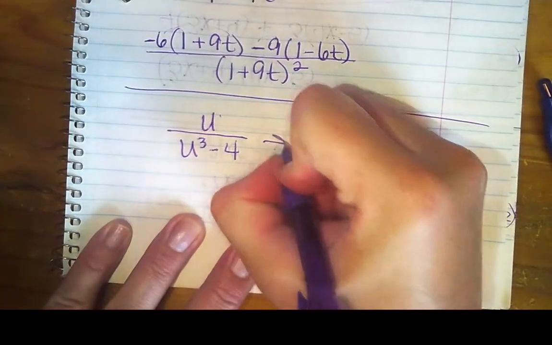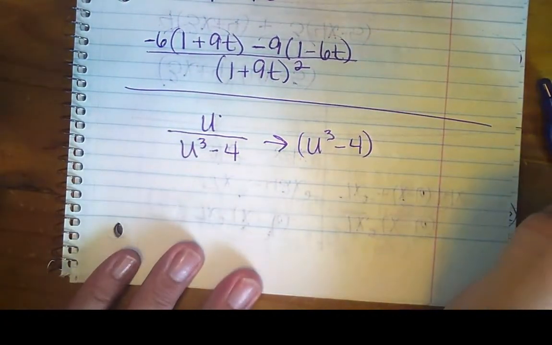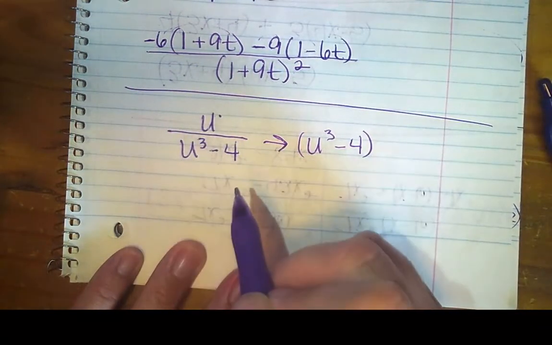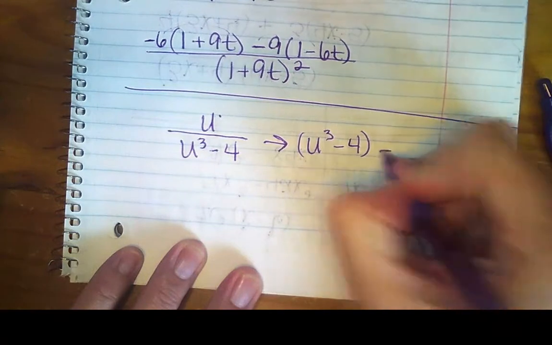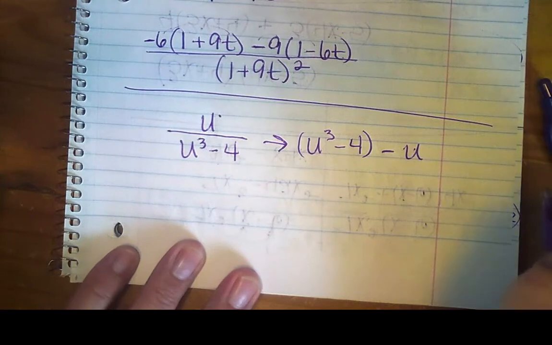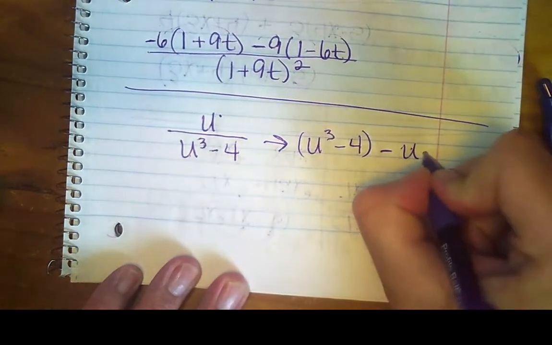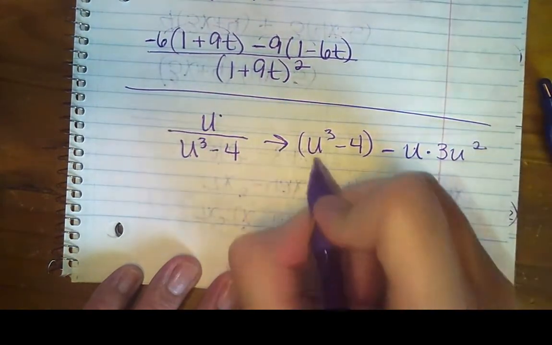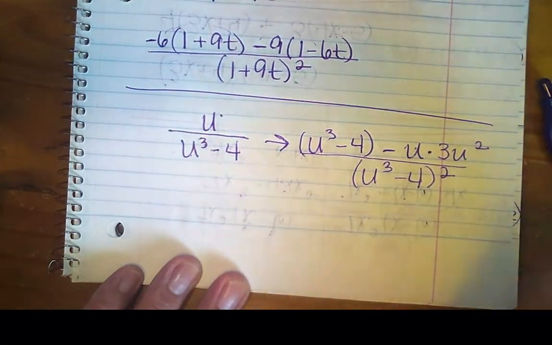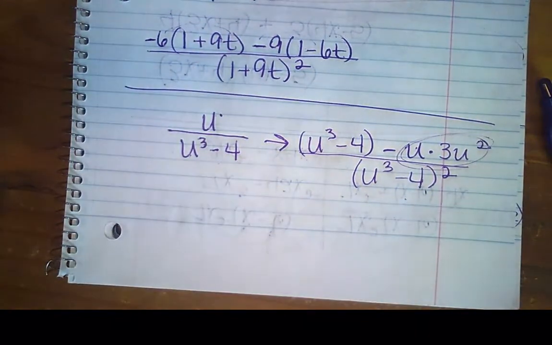So now I've got the bottom, which is u to the third minus 4, times the derivative of the top. So the derivative of u is 1. Minus the top, which is u, times the derivative of the bottom, which is going to be a 3u squared. So I can put 3u squared all over the bottom squared. So this thing will clean up to a 3u to the third. But again, you don't even have to do that much.